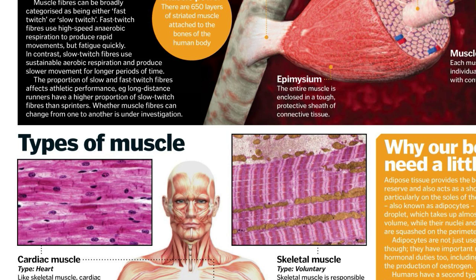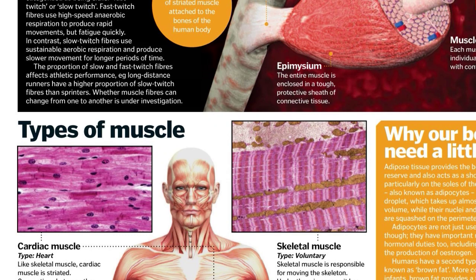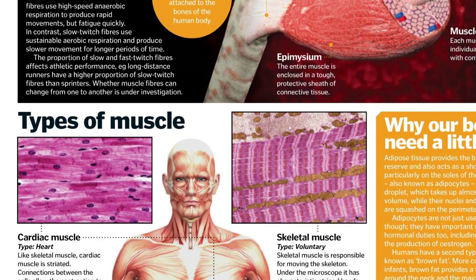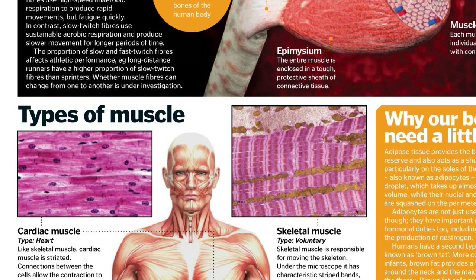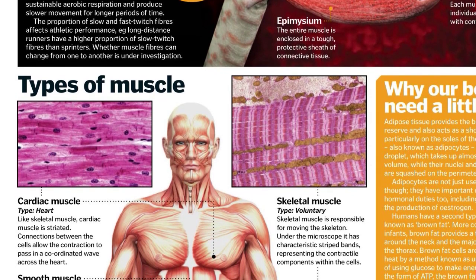The proportions of slow and fast twitch fibers affect athletic performance. For example, long-distance runners have a higher proportion of slow twitch fibers than sprinters. Whether muscle fibers can change from one to another is under investigation.